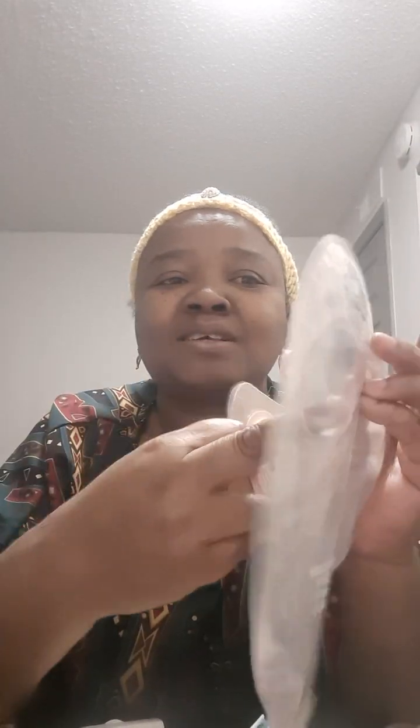Now the two-piece system, this is how it comes. This is a wafer and this is a pouch. So this fits into this like this. You just click it closed. If you want to open it, you open it like this. So this is a two-piece system, and then this is a one-piece system, where the wafer and the pouch are together like that.